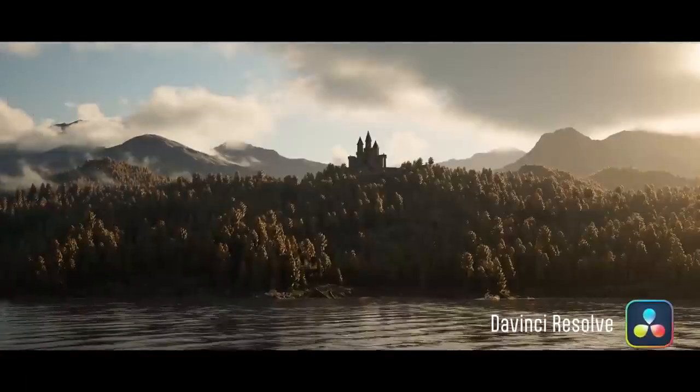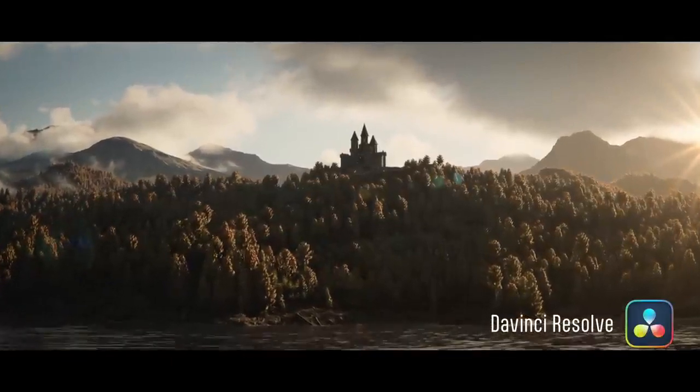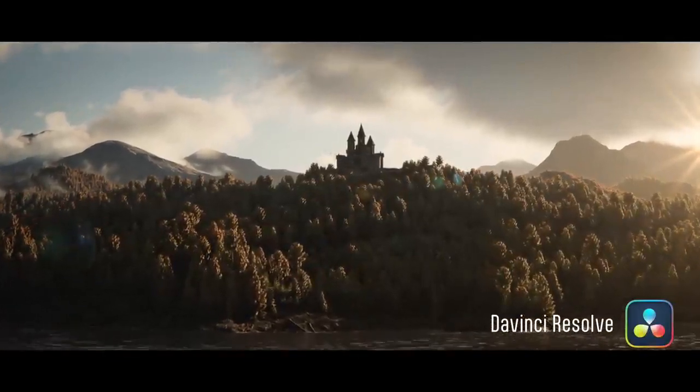So, the last step is always a subtle color grading pass where I adjust contrast, halation, film grain, add lens distortion, lens flare, all of the good stuff for that last little bit of garnish.